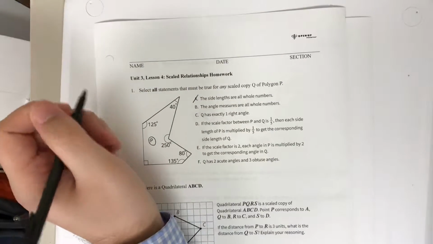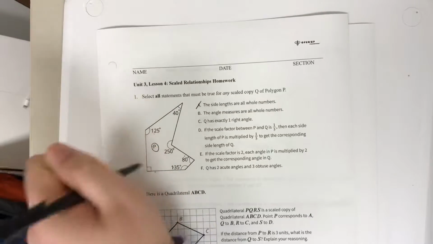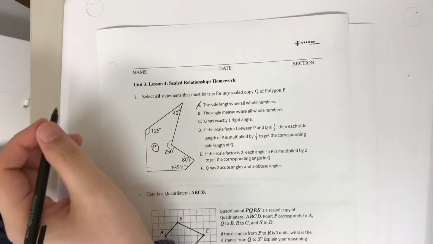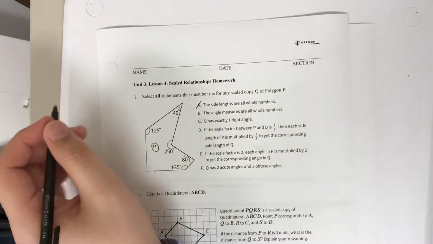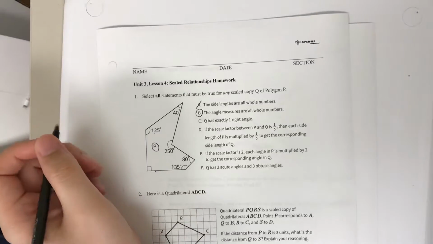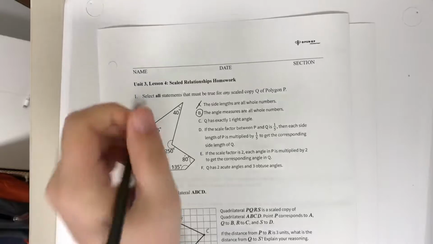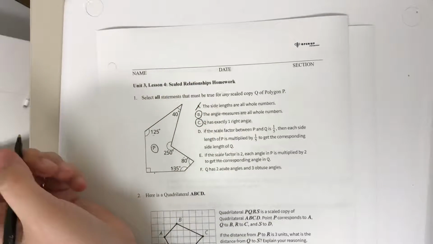The angle measures are all whole numbers. Looking at what they do give us, the angle measures, those are all whole numbers, and we know that all the angle measurements in a scaled copy have to be the same, so that is true. Q has exactly one right angle. Well, looking at this, there's only one right angle, so that's also true, that Q will also have one right angle as well.